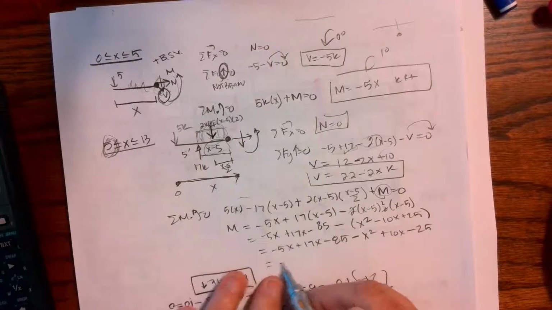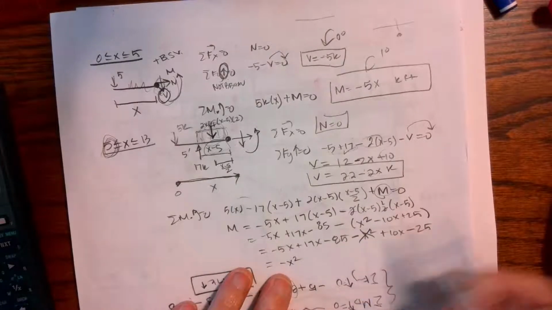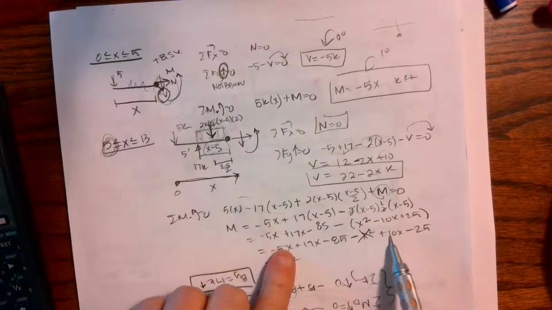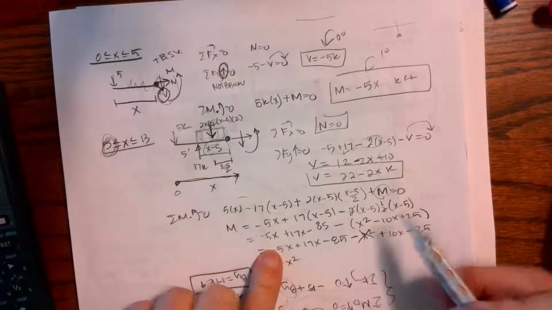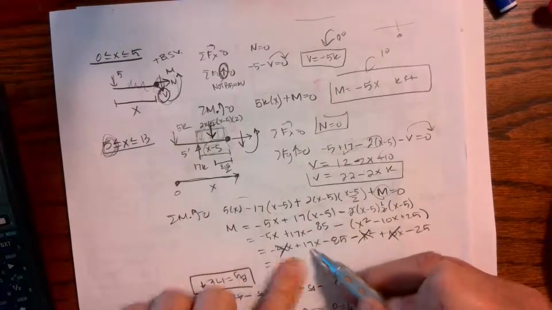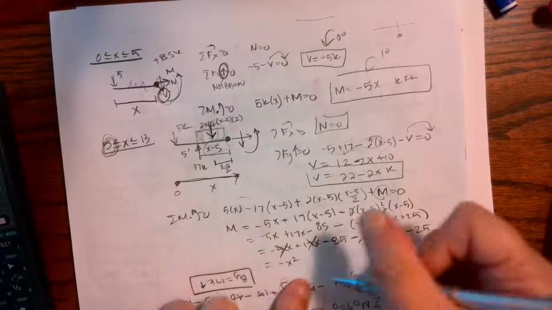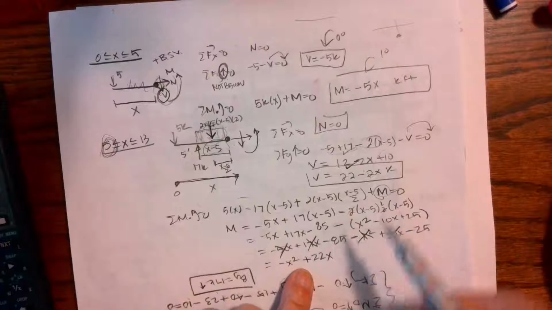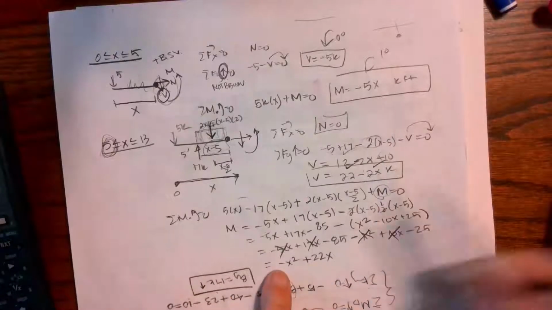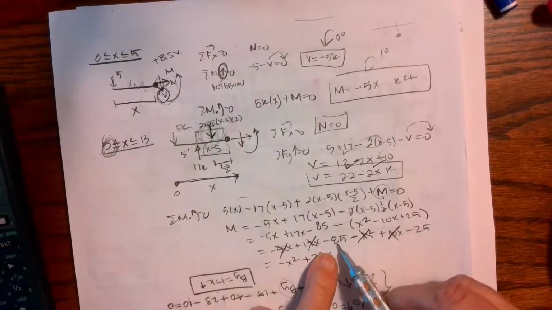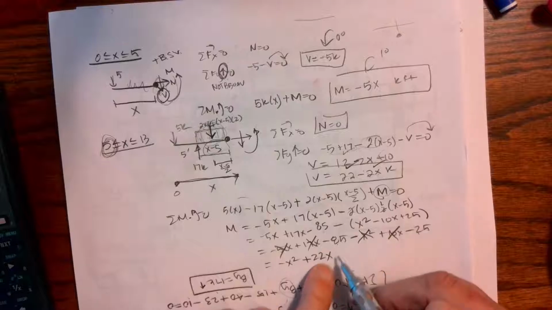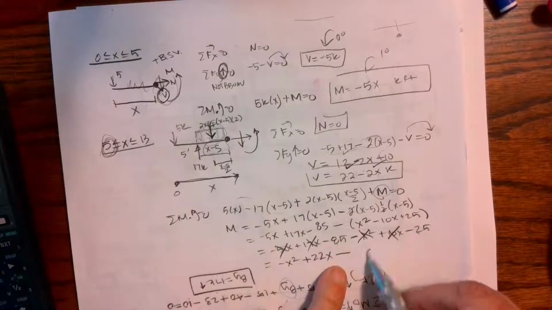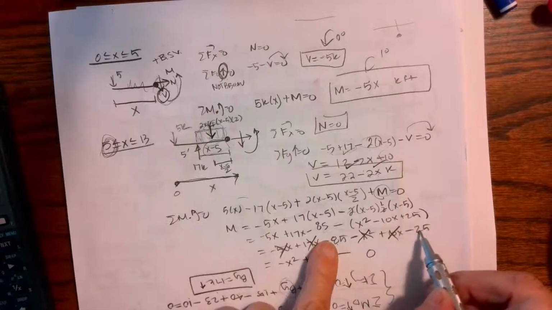So we're going to have negative x squared. And then we have 10 minus 5 is 5, plus 17 is 22, plus 22x. And then we have minus 85 and minus 25, so we have minus 110.